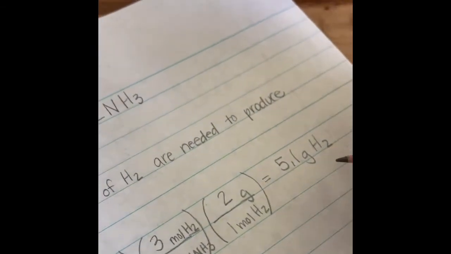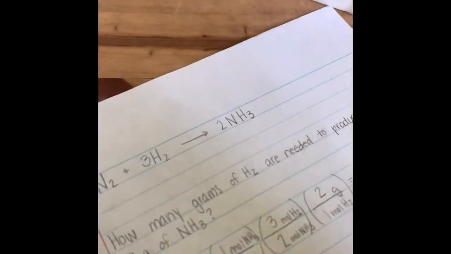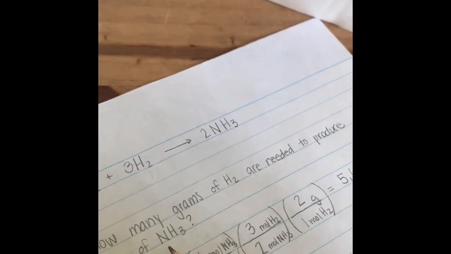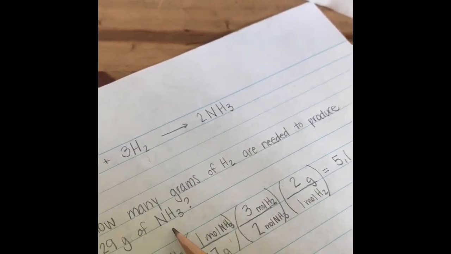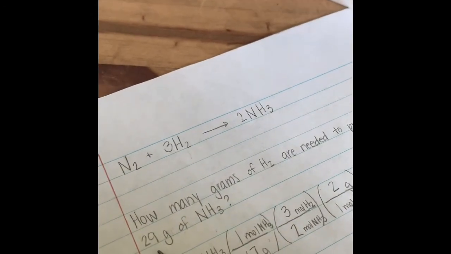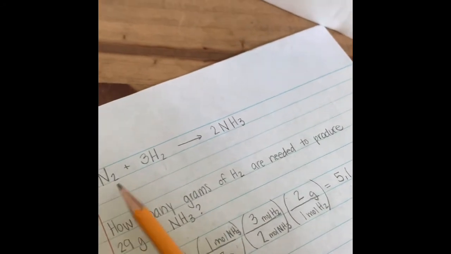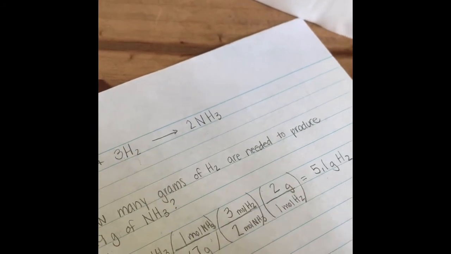So let's talk about what that means. The question was, how many grams of hydrogen are needed to produce 29 grams of the ammonia? And so the answer is, if I wanted to make this much ammonia, I need to have this much hydrogen in order to make this.